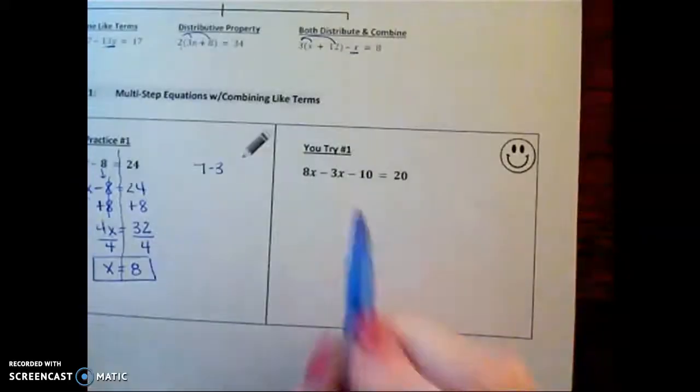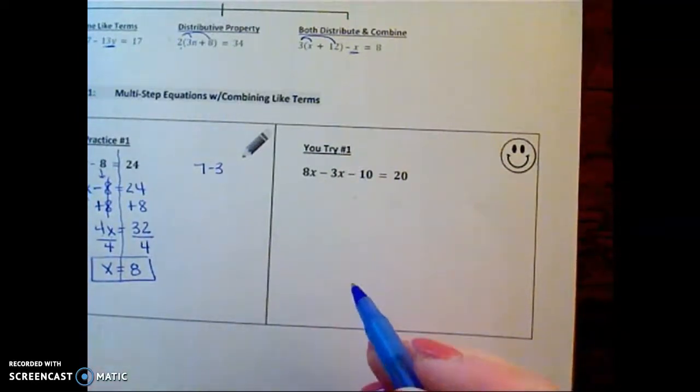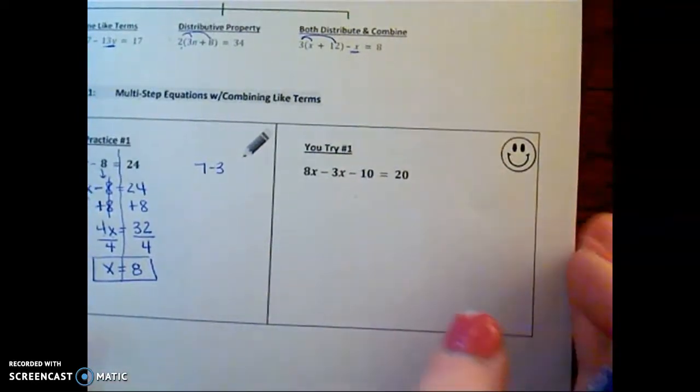So you try this one, pause the video, work this one on your own, and then you can come back and restart the video to see if you worked it correctly.